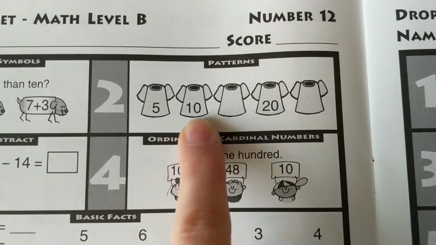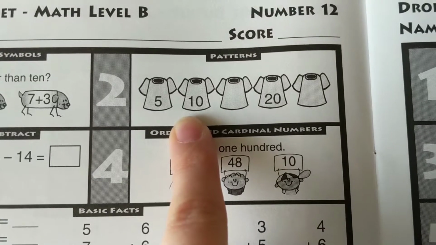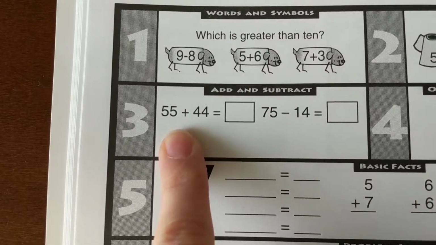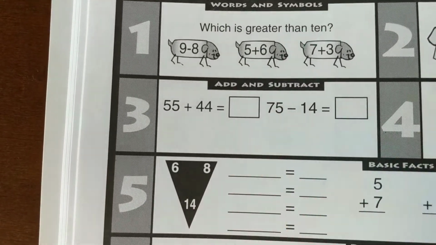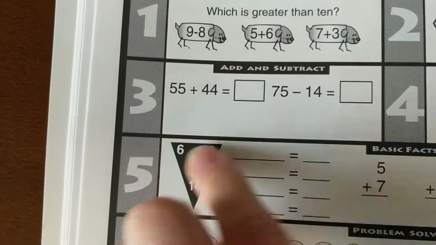Here I'm counting by a certain number. It's not by ones. I have to figure that out by looking at my first two numbers and then fill in the missing numbers. I'm going to add for this one and subtract for this one. If you want to write it up and down, so 55 and then 44 underneath it, that might help you.